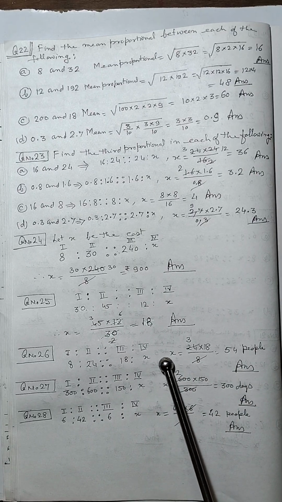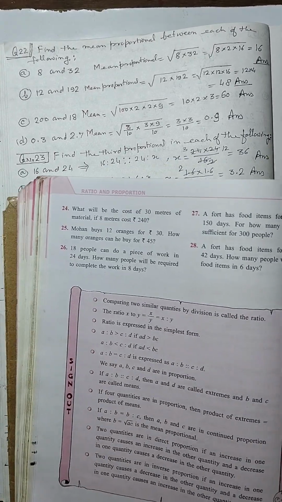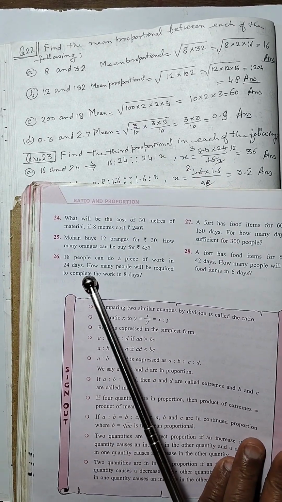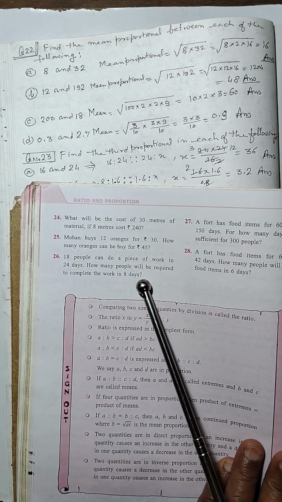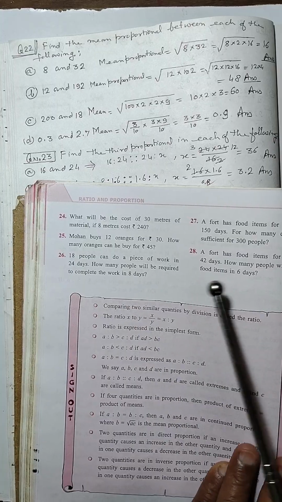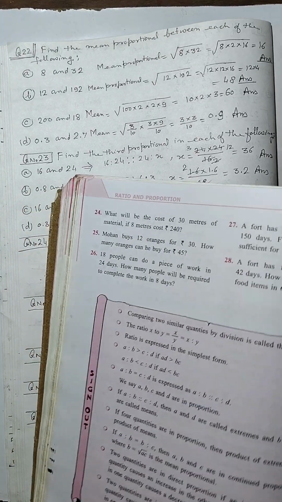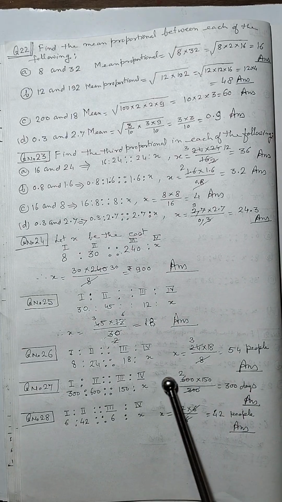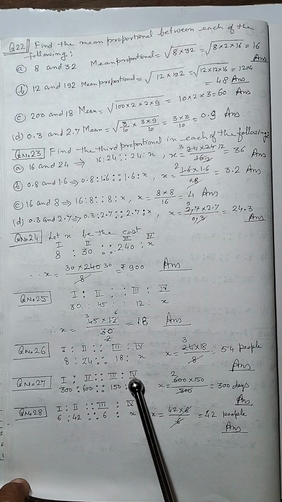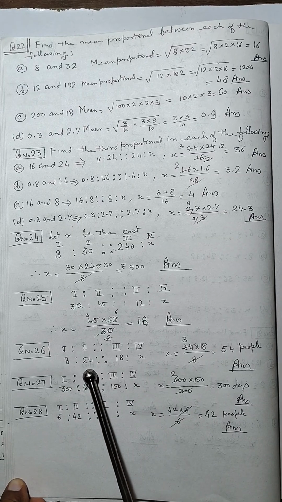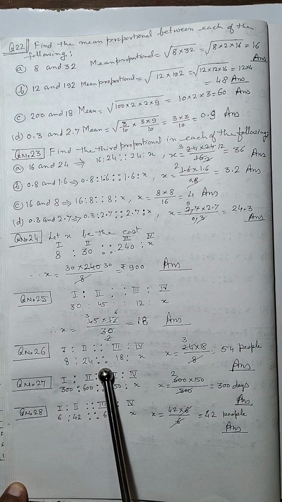Now come to question number 26. You see, 18 people can do a piece of work in 24 days. How many people will be required to complete the work in 8 days? So we have to tell the number of people. In 24 days, how many people are required?